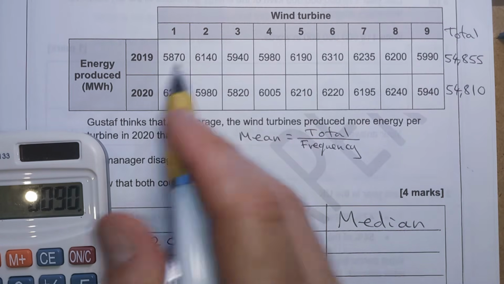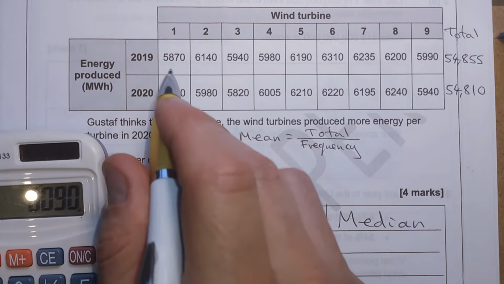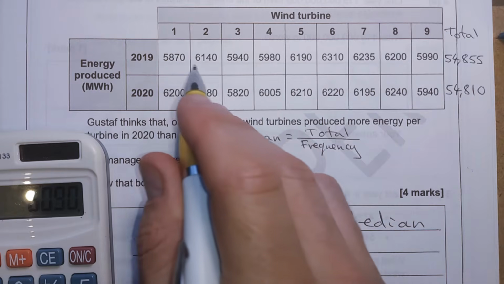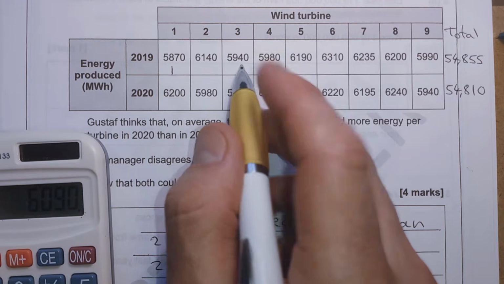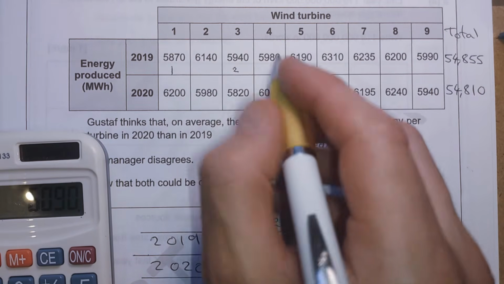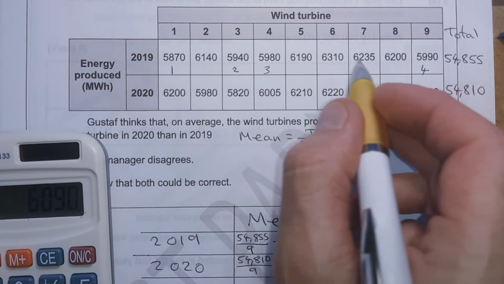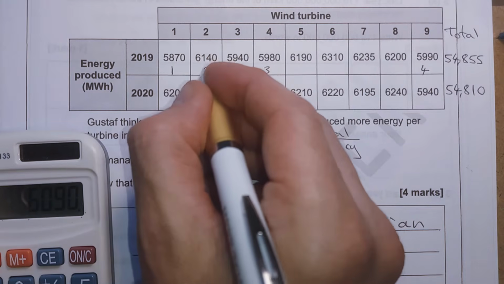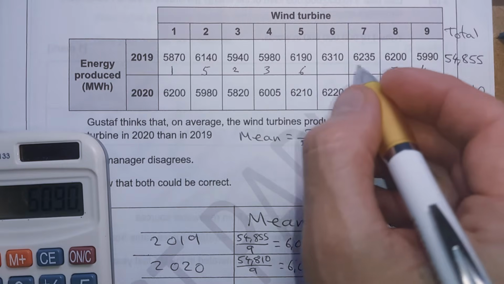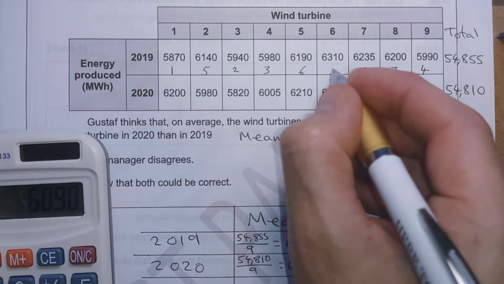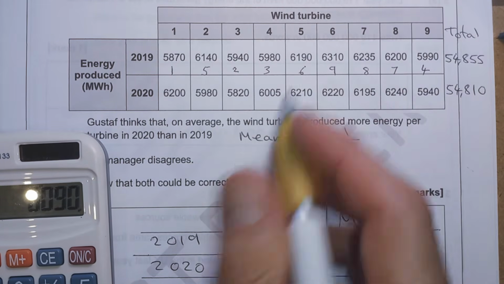Now for the median, we're going to need to rank each of these. So we want the smallest first of all, so 5870. Anything smaller than 5870? No, so that's going to be 1. Then 5919, 5940, then 5980. What's next? 6140, 6190, 6200, 6235. And then finally 6310. Okay, let's do the same for 2020 and then we'll work out the median for both.